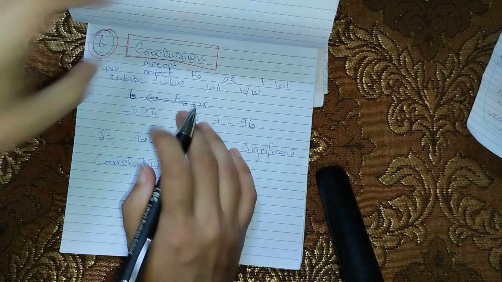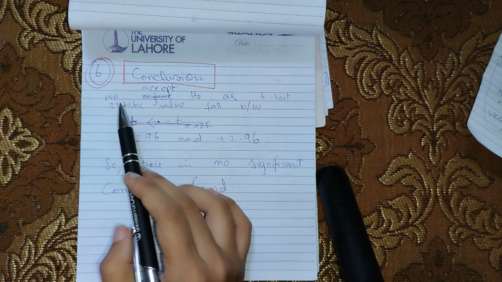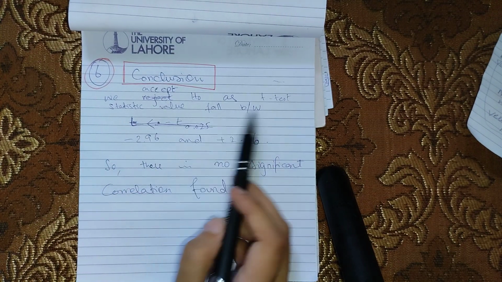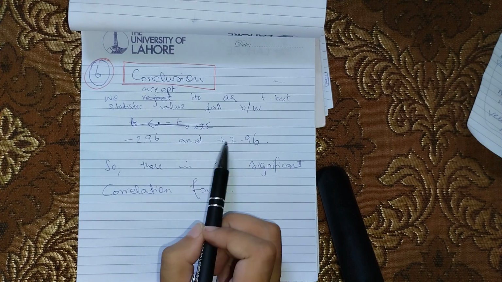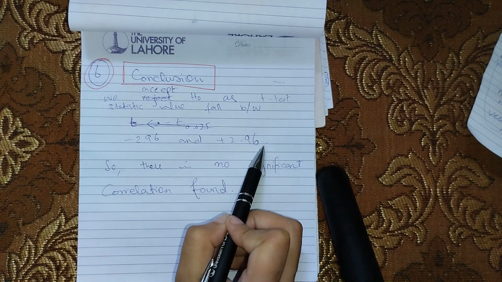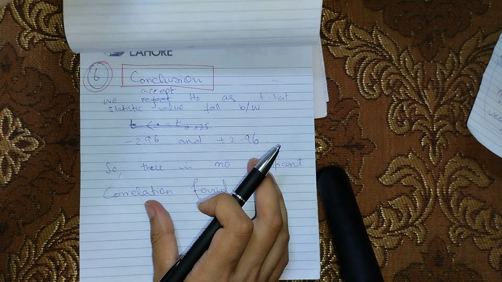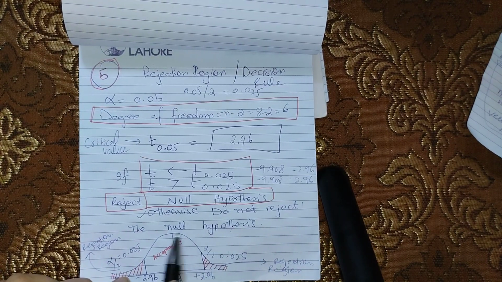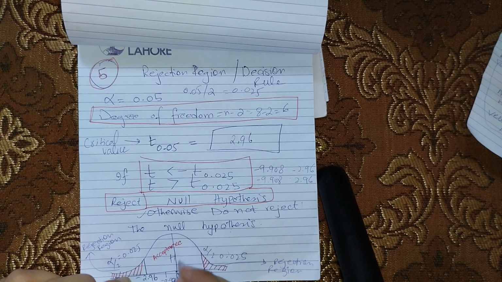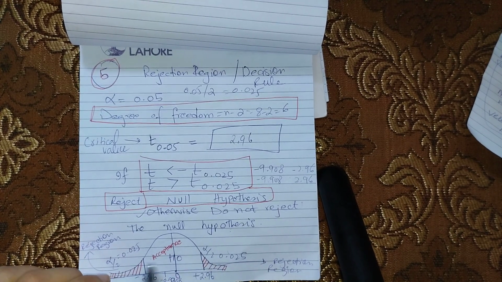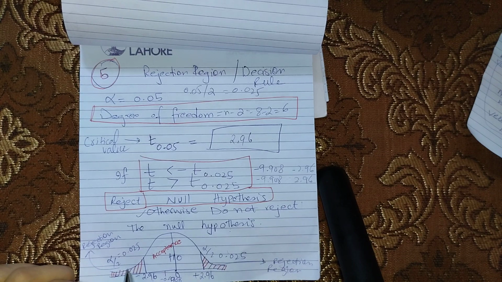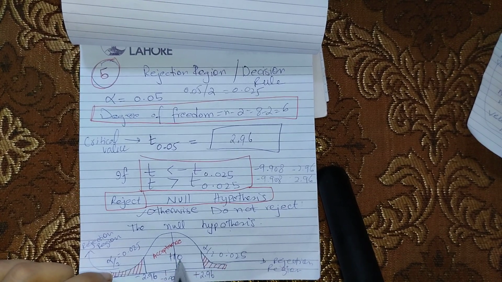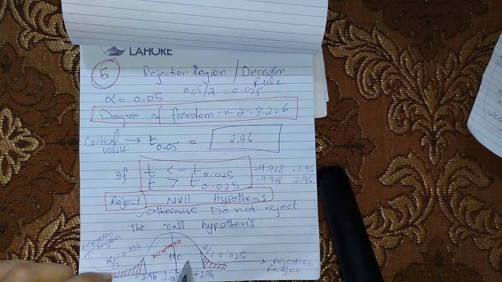As a conclusion, I will write: we accept H naught as the t-test statistic value falls between minus 2.96 and plus 2.96, because our value comes between these two regions. This is the acceptance level of the H naught. If my value falls here or there, then I will reject the H naught, but my value comes in this acceptance region.